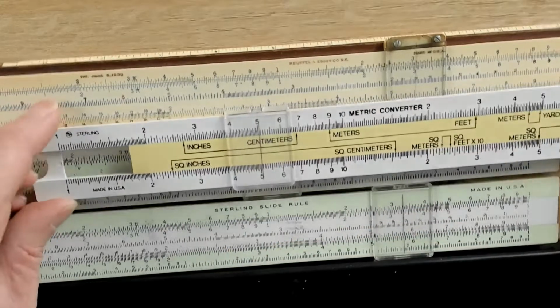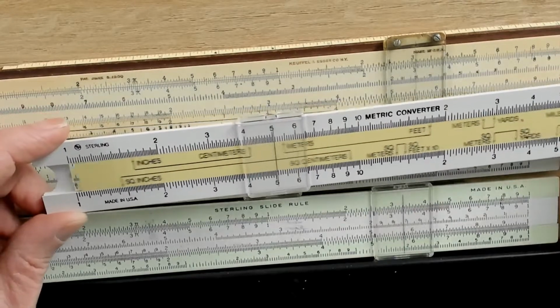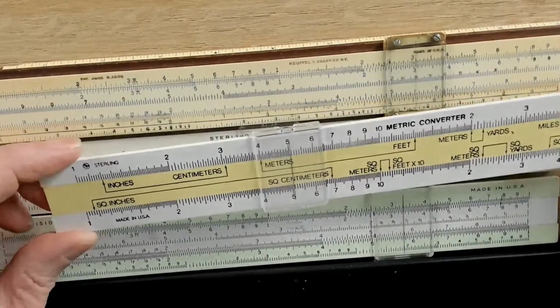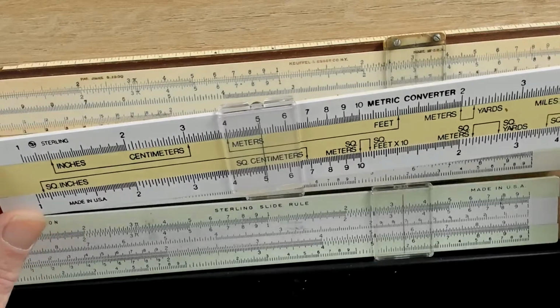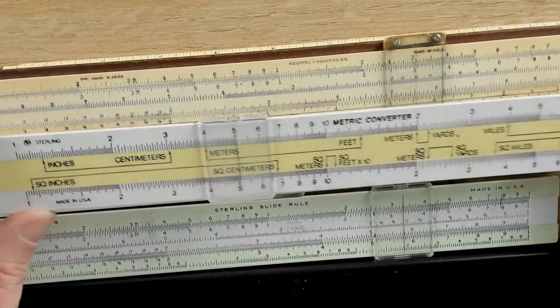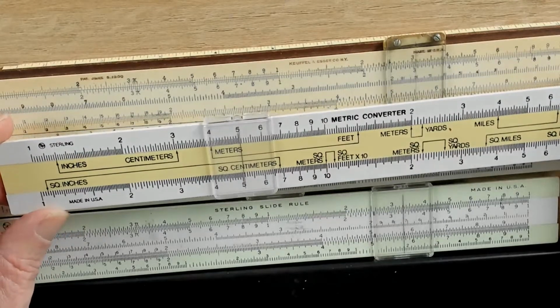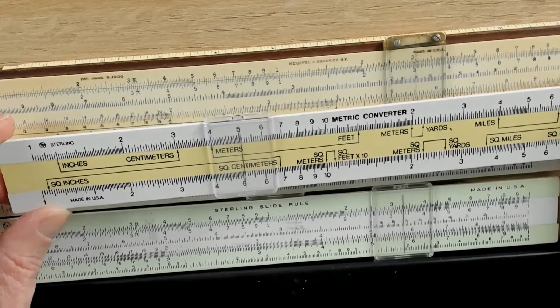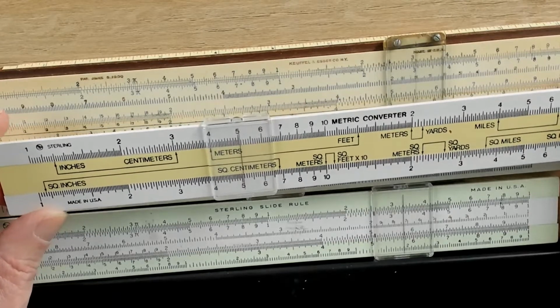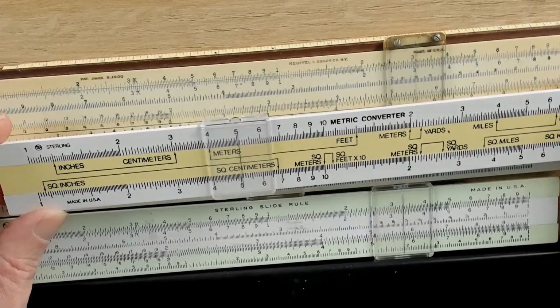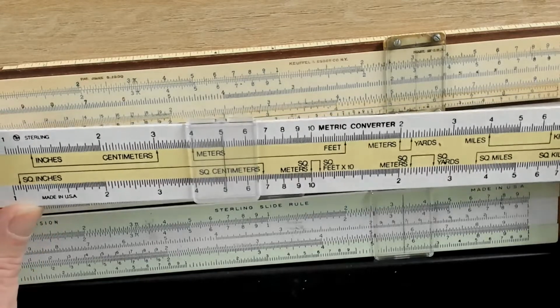Now, this particular slide rule is designed for a specialty task. This is a conversion slide rule. It's not a slide rule like you would consider, but if you want to be able to convert meters to yards or meters to feet, square meters to square yards, etc., you can use a device like this.